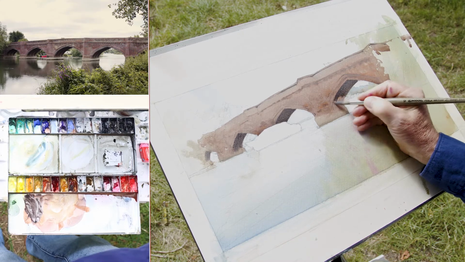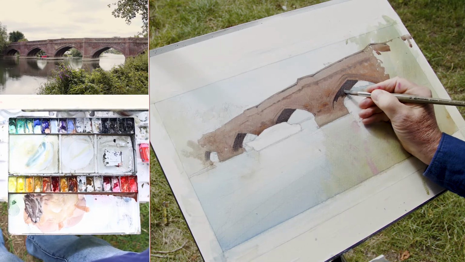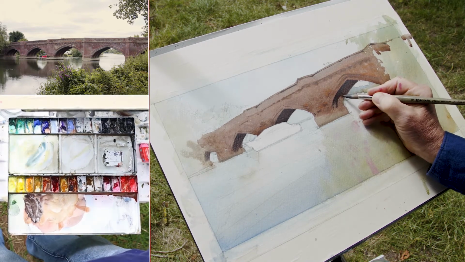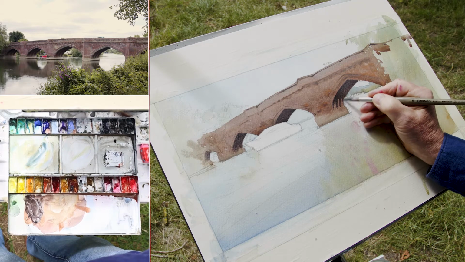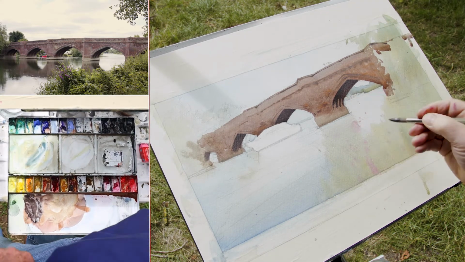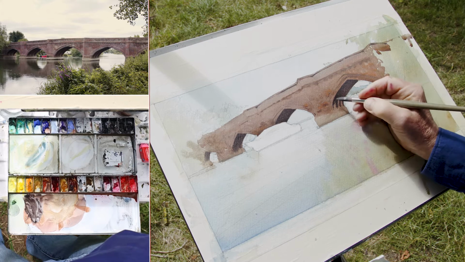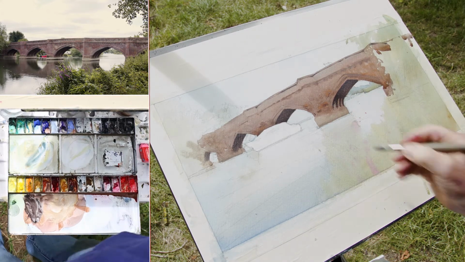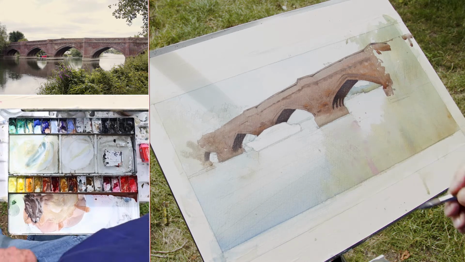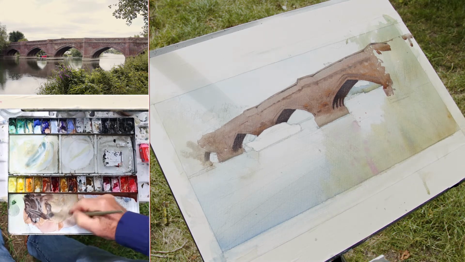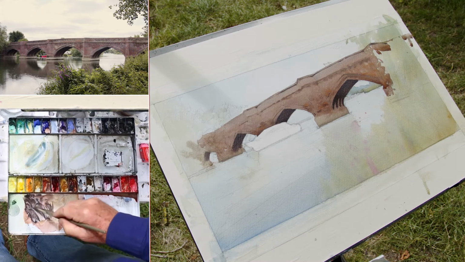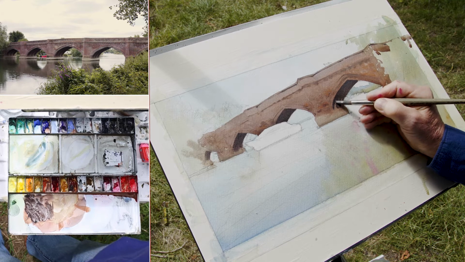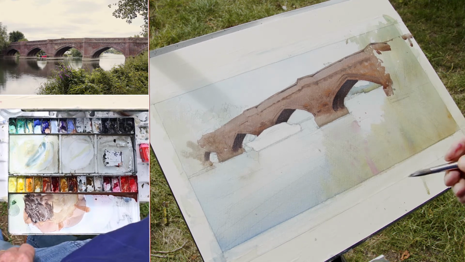And these ribs underneath here, which I guess are an important feature here. Just add a little bit more water as we get underneath and just do that.